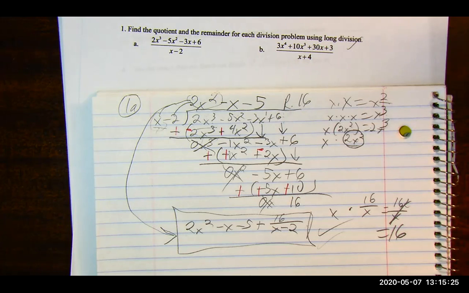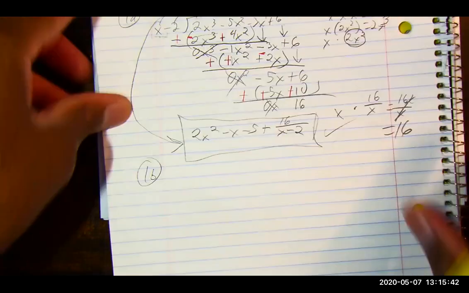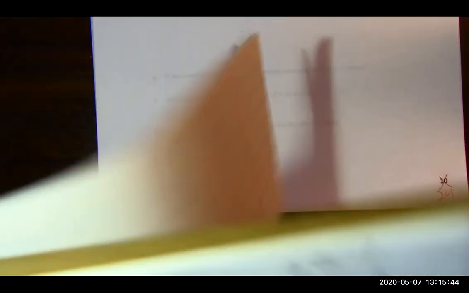I highly suggest you practice 1B completely on your own, and then just verify. Again, the solutions to this will be posted online. So let's just do 1B. Remember, you can pause. You can play my videos at 1.5 the speed, 2 times the speed, whatever works for you. I'm actually going to go to a fresh page.